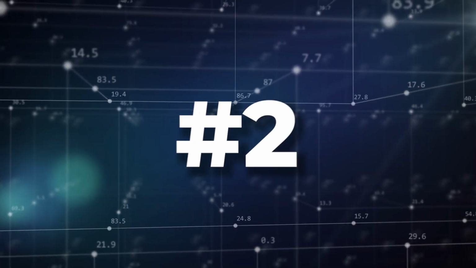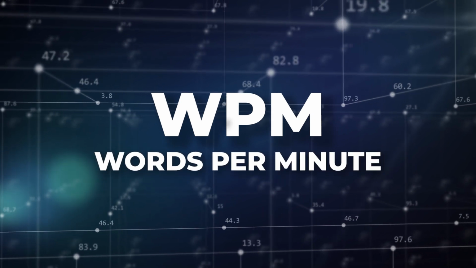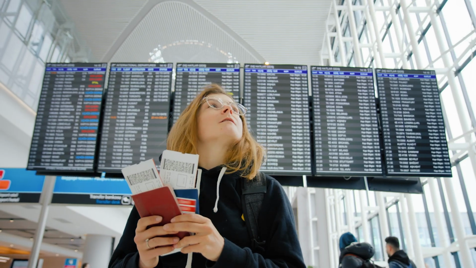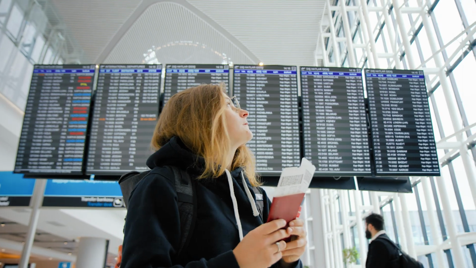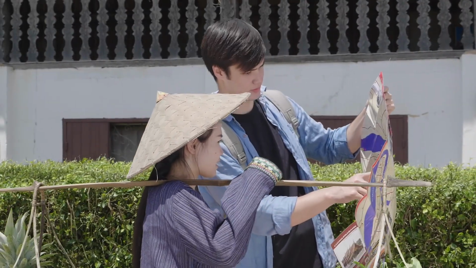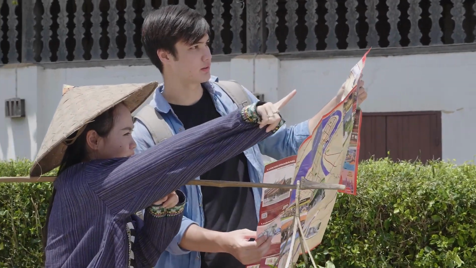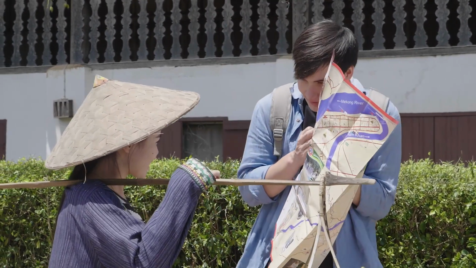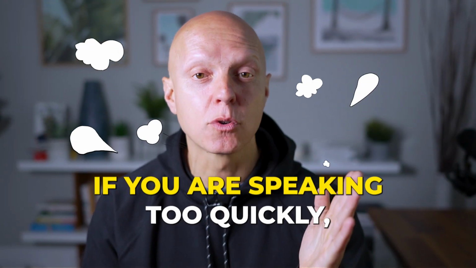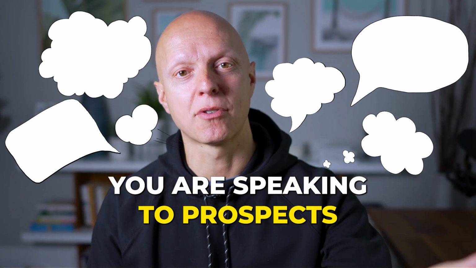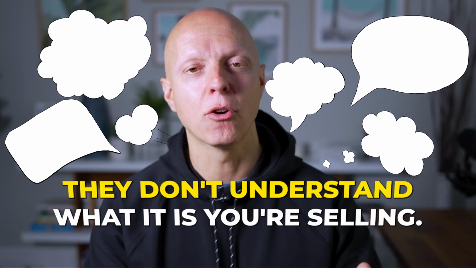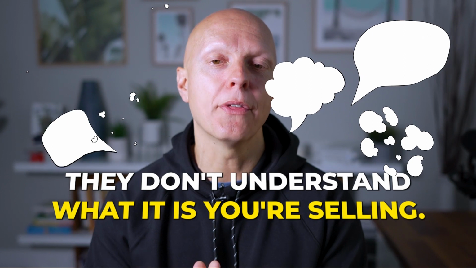Second metric is WPM, words per minute. When you go to a new country that you may not have been to before and you're not familiar with the language, and let's say you have someone local speaking with you, do they speak very quickly or would they slow things down so you understand? Naturally, they're going to slow things down. So words per minute. The idea here is that if you are speaking too quickly, you are speaking to prospects who don't speak your language. They don't understand what it is you're selling. So with that said, you have to slow down your cadence.